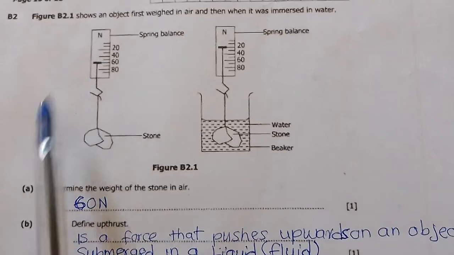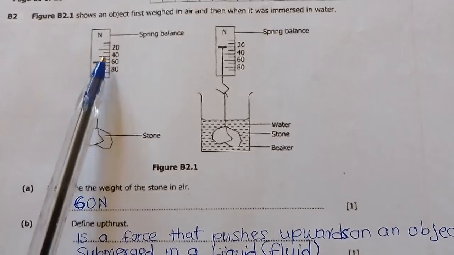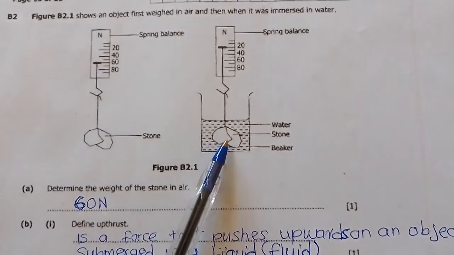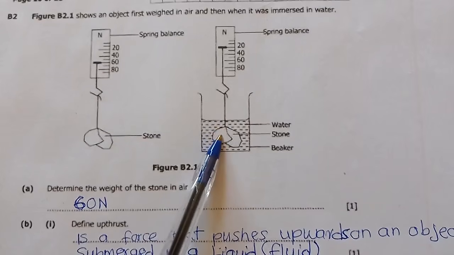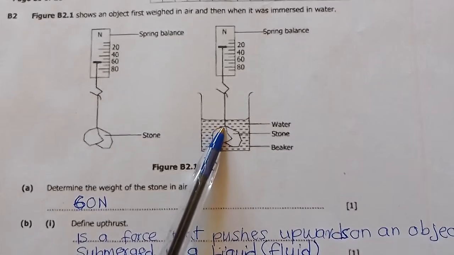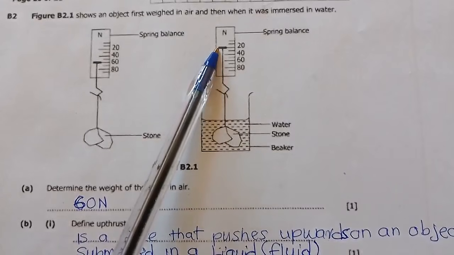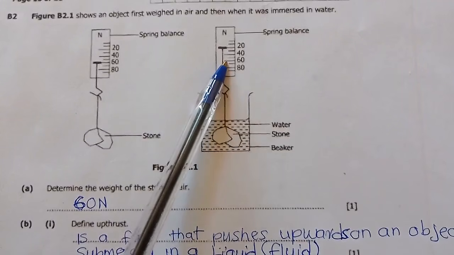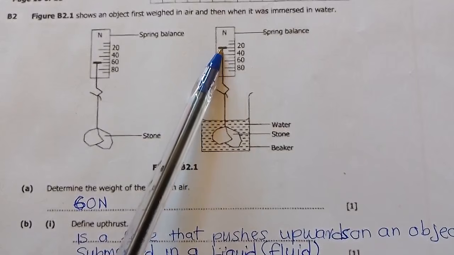The object here was at 60. When it was put into water, the water was able to push this object until it reaches the 20 mark there. So it was able to push it from 60 down to 20.